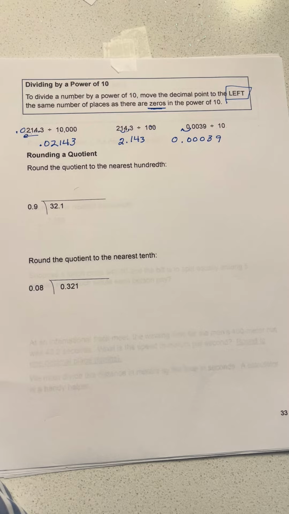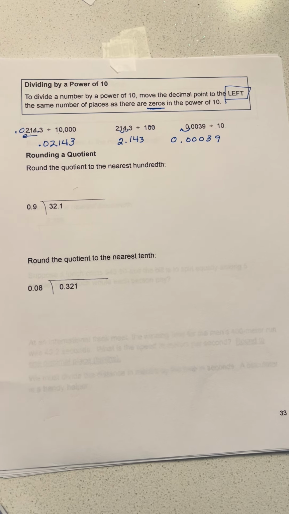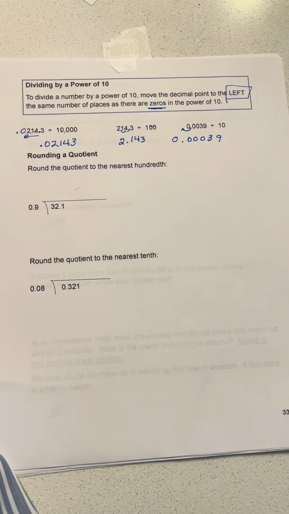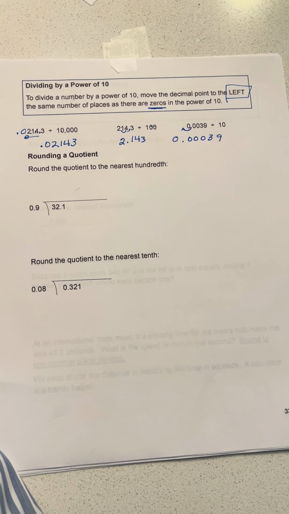So now let's talk about rounding these quotients, these answers. Sometimes the repeating decimals are useful and sometimes they're not. If, for instance, this were money, oftentimes we just want dimes and pennies. We want 2 decimal places.